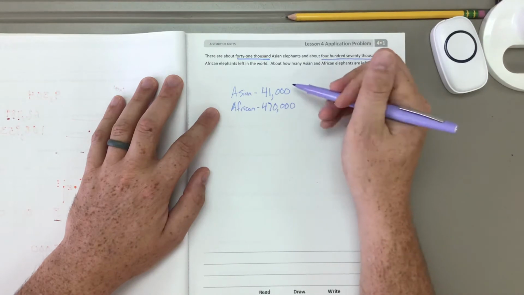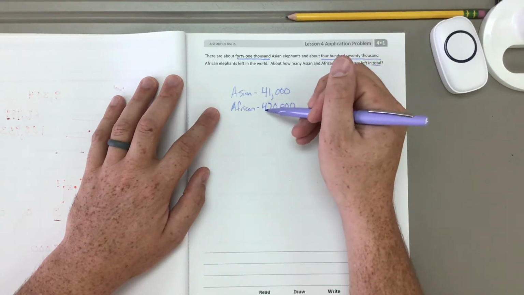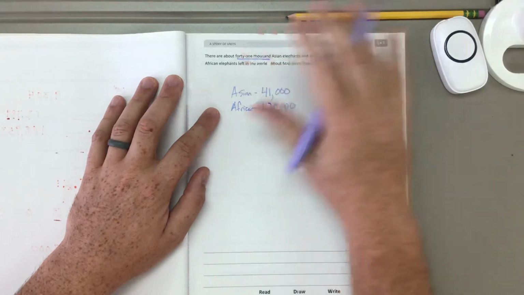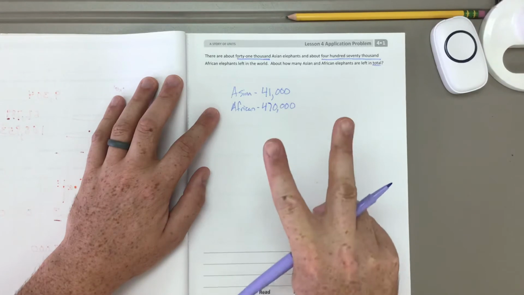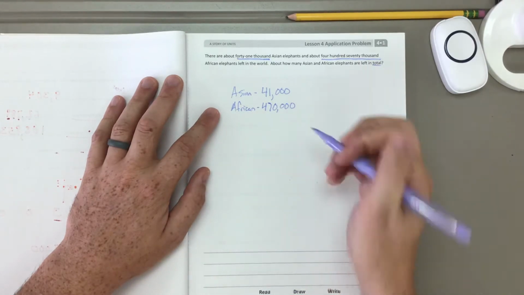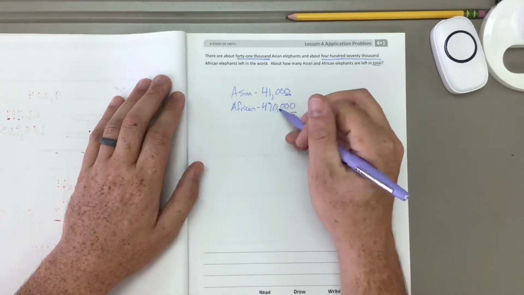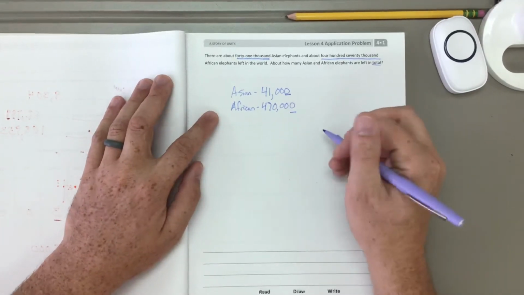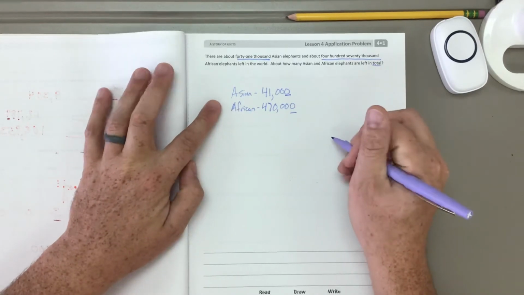And what I would have done here is I would have promoted this 41,000 up to the 100,000s place, totally changing our numbers. So what I like to do, you can do two ways. What I prefer to do is to line it up by the ones place value first. You could line it up based off the commas, but I'm going to line it up based off the ones place value. I'm actually going to take the African because it's the larger amount.